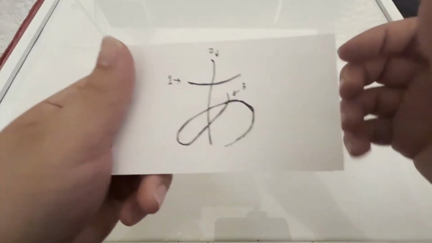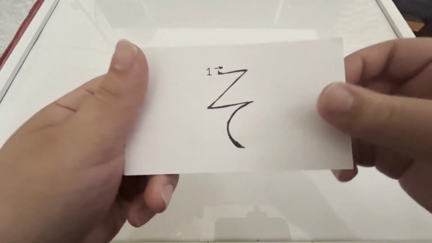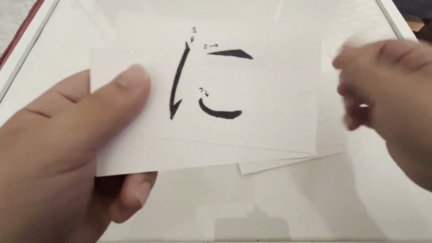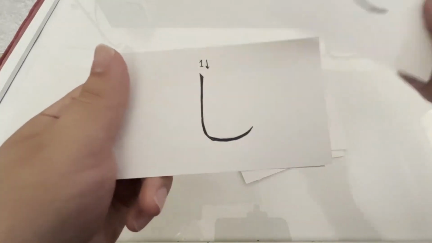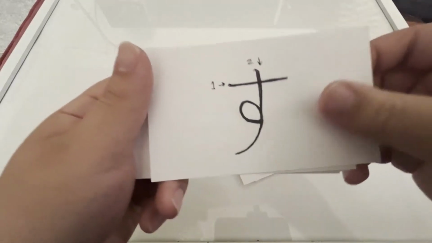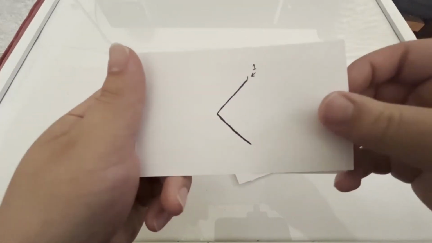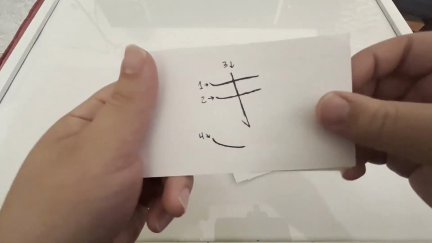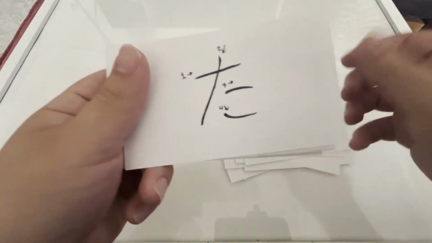I. A. Se. So. Ni. Su. Ne. Ko. Shi. Su. Ku. Ki. Ke. Ta.